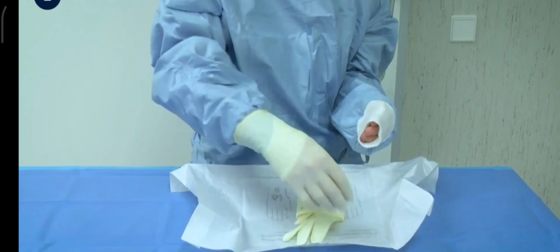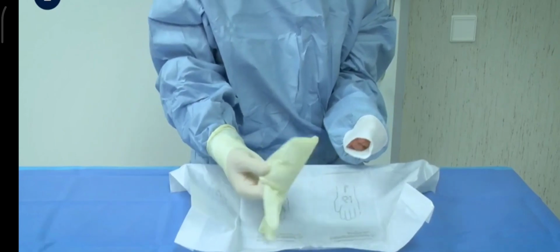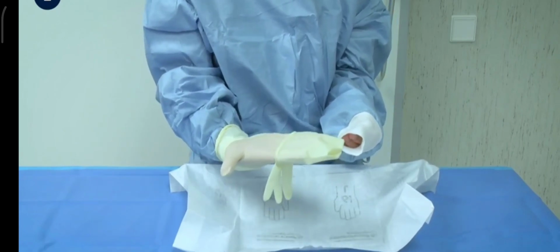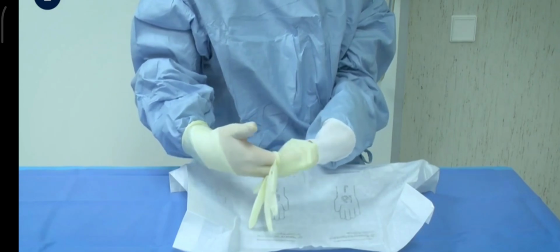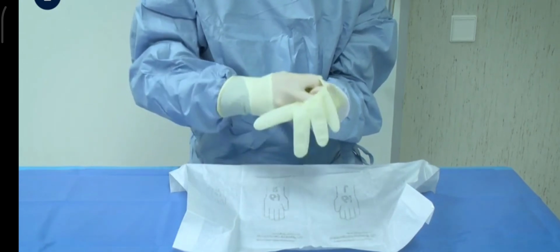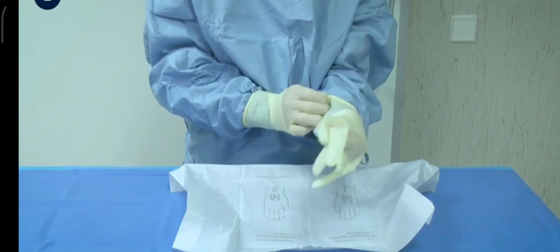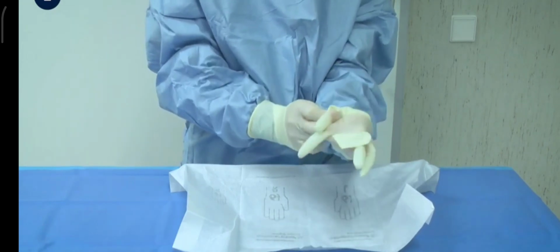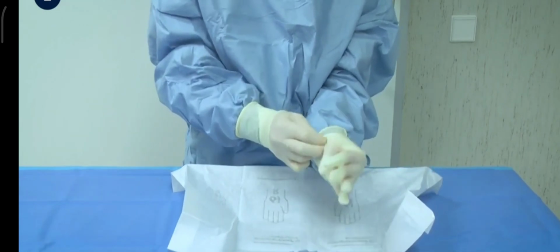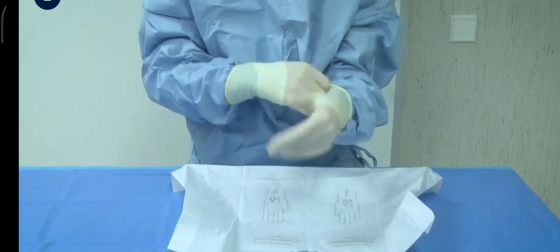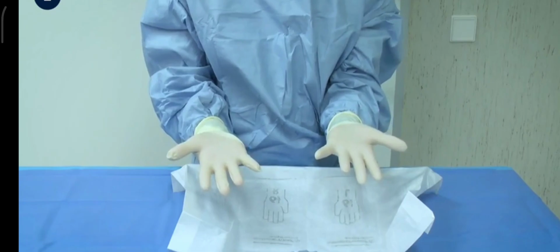The now gloved right hand is used to grasp the left hand glove via the cuff, and again the hand is manoeuvred into the glove. With a bit of coaxing, the thumb is located into the right place. The other fingers soon follow suit. With now gloved hands, closure of the sterile gown can now be performed.